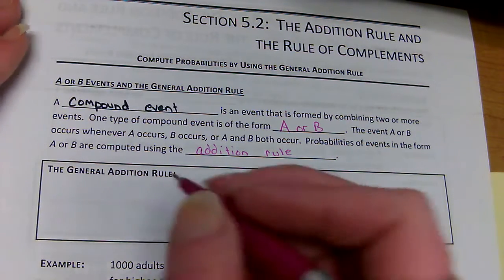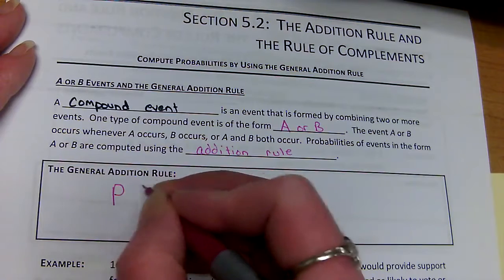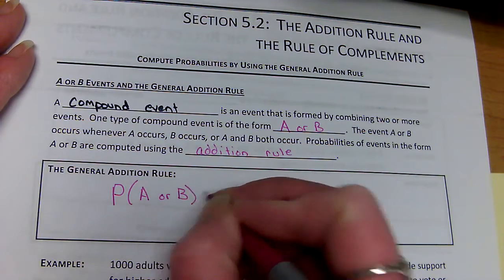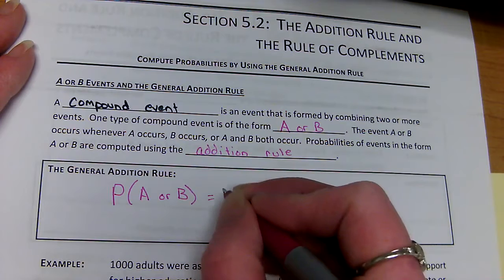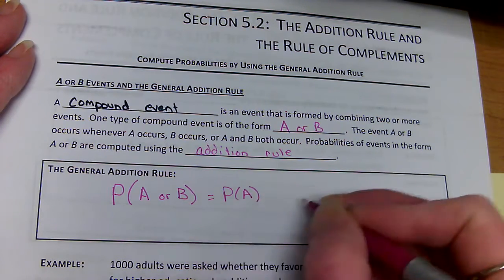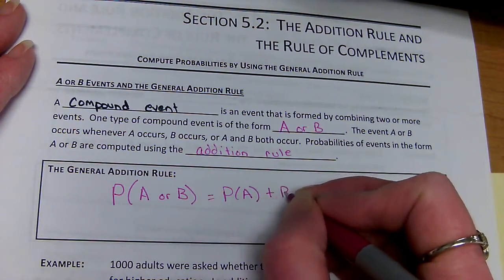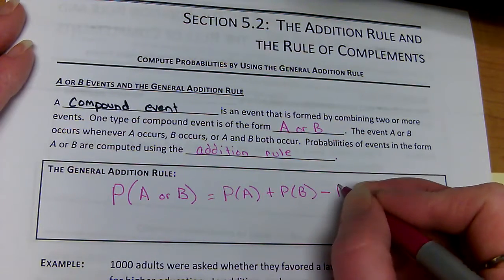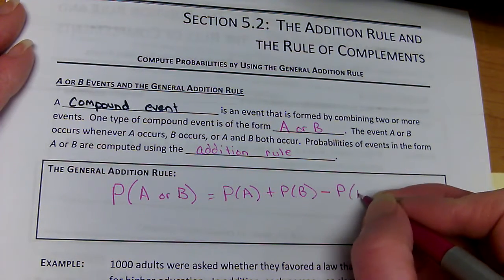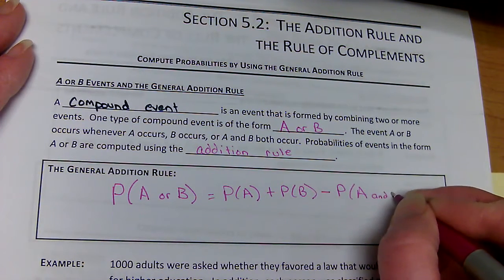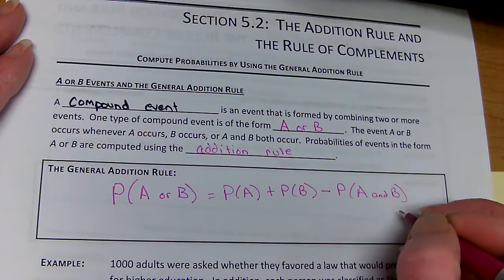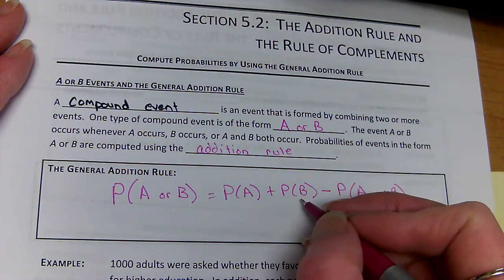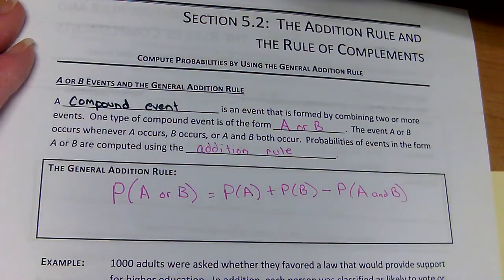So the general addition rule states that if I'm finding the probability of A or B, I'm going to take the probability of A plus the probability of B and subtract out the probability of A and B, because this is where we'd have an overlap, where maybe something was in A and B, and we have to subtract that out.